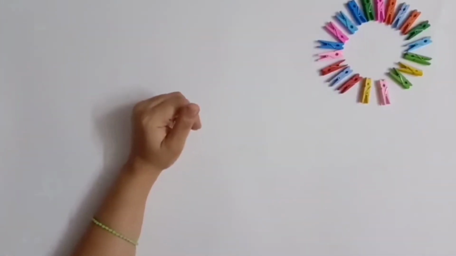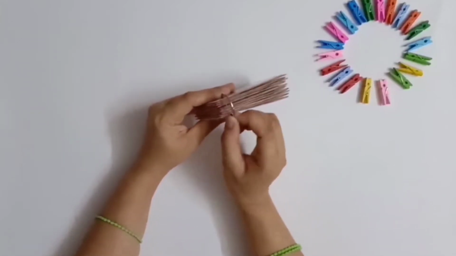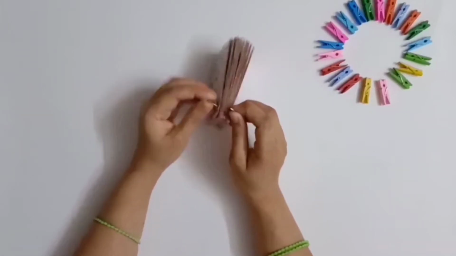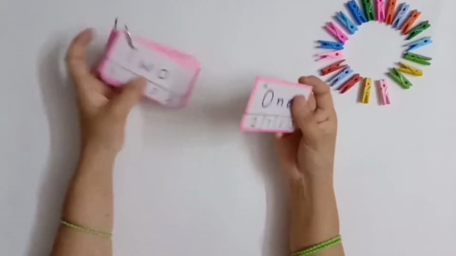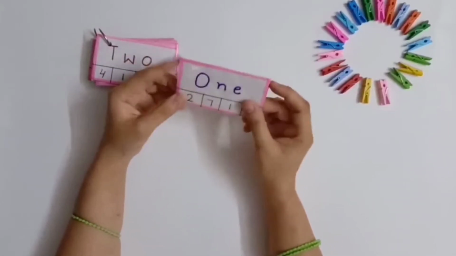So for this activity, I have made some cards as you can see here, and using a ring, I have bound all the cards. So let's open the ring and take out our first card. As you can see, I have made this card using cardboard, and here I have written number name 1.